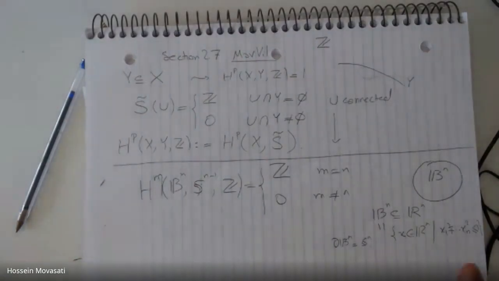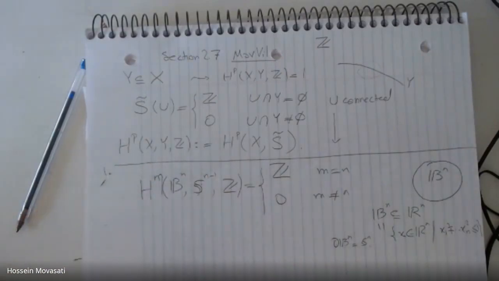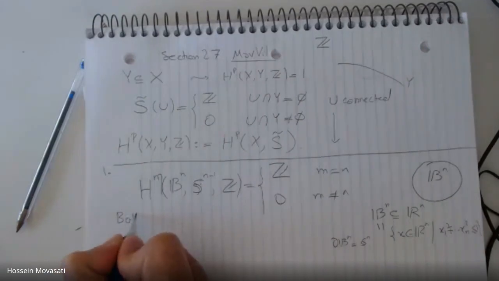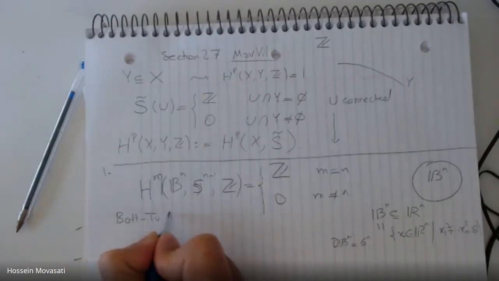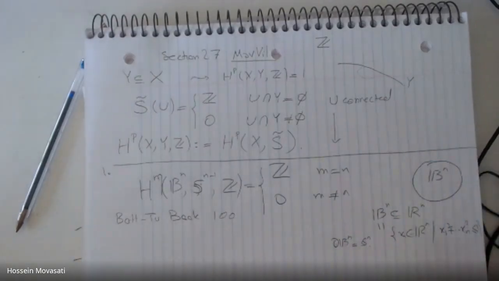And I think I will put this one as an exercise, and part of this exercise is done in Bott-Tu's book, page 100. Maybe let's go to Bott-Tu's book and finish the course here.